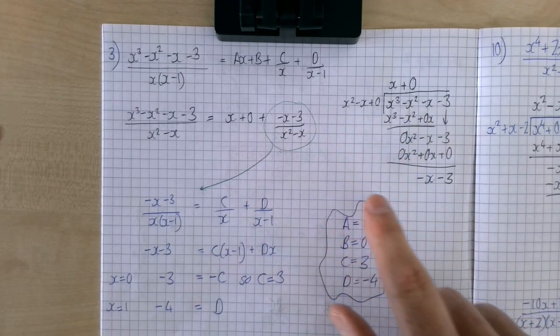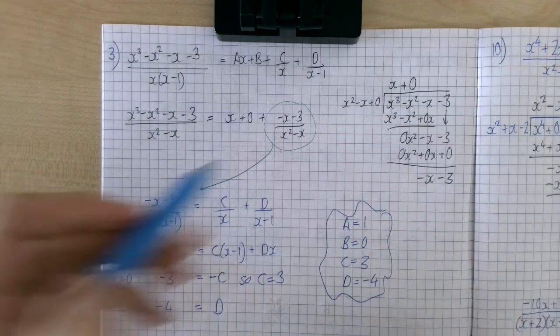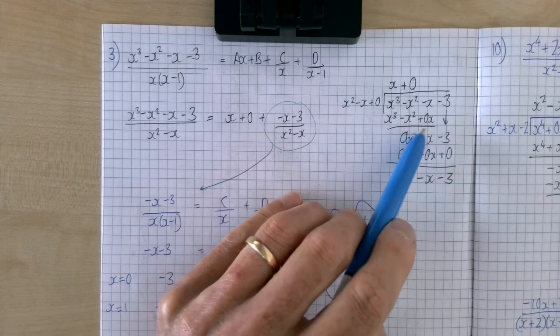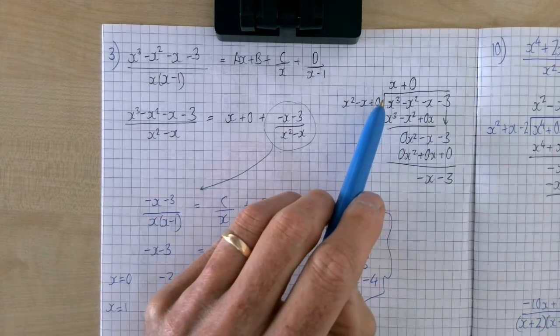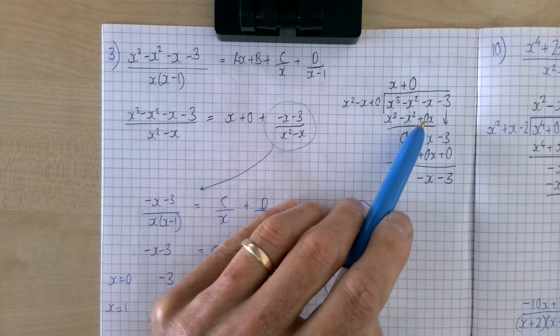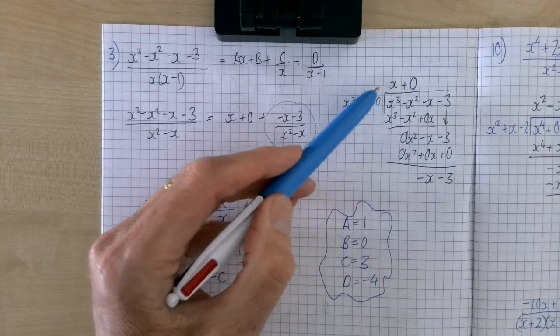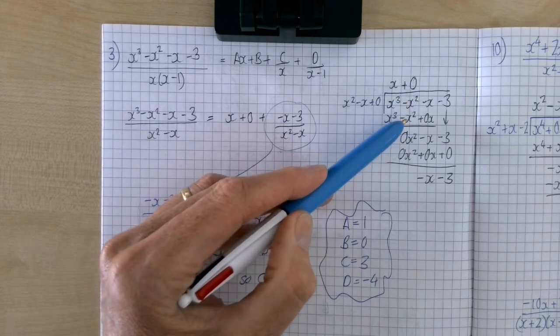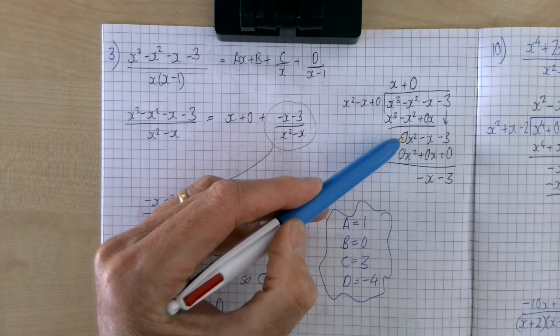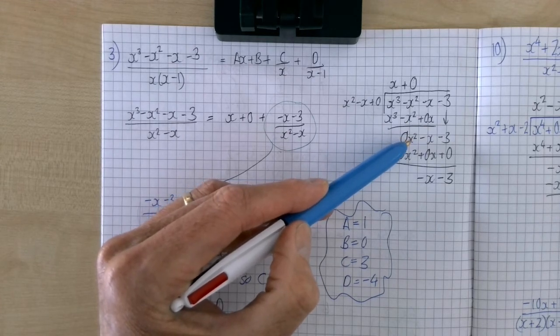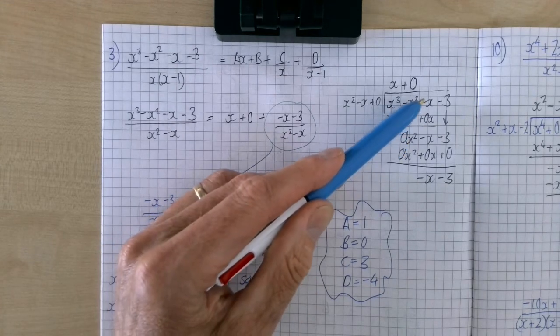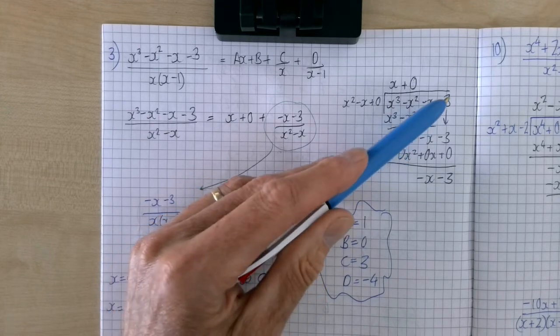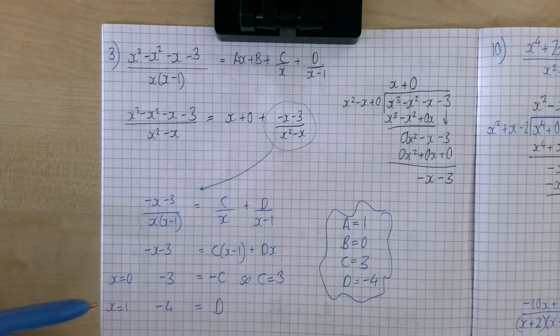Sorry, I've done that wrong, haven't I? No, I haven't. No, it's okay. So when you multiply out, when you get to the end here, x times 0, you've got to put 0x, not 0. So then you've got that take away that is nothing, that take away that is nothing, but we write it as 0x squared. And then minus x take away nothing is minus x, bring down the minus 3.